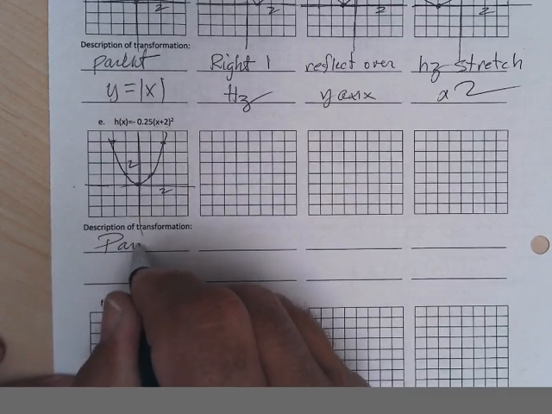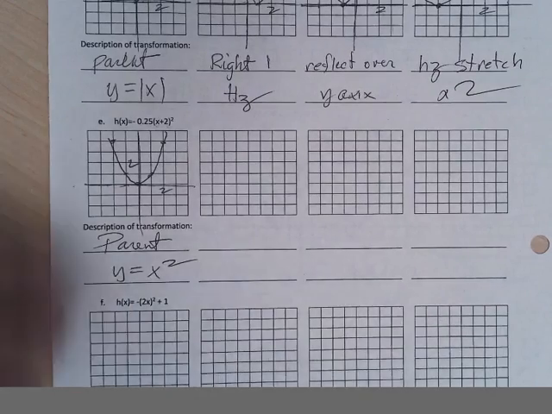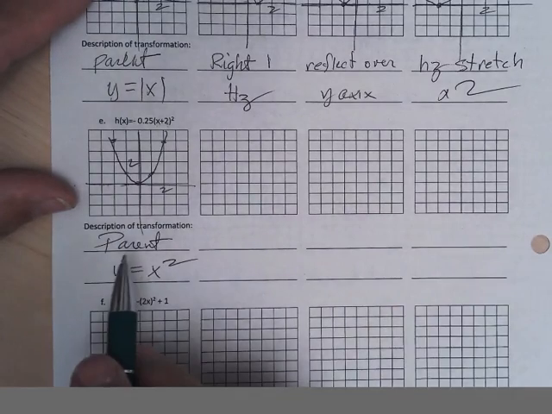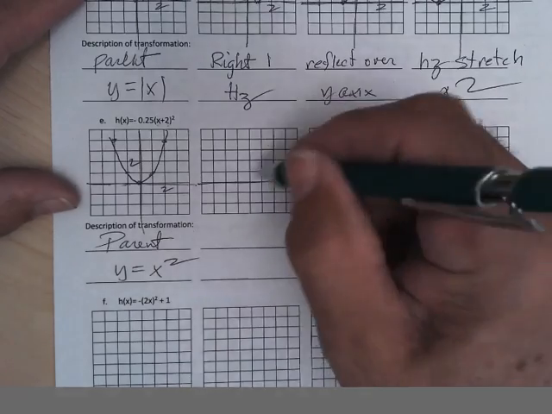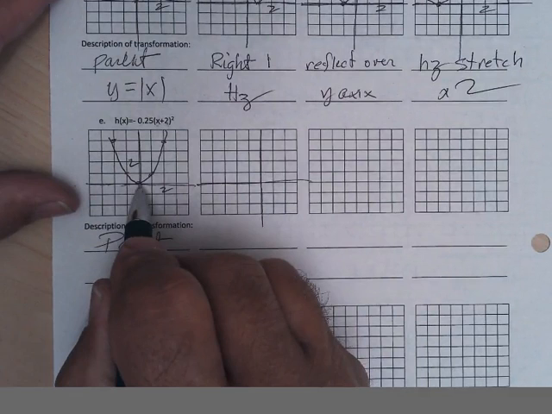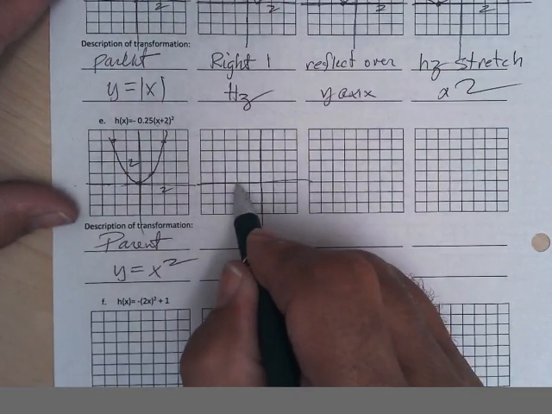Parent is y equals x squared. Inside, plus 2 on the x is the only thing, so I have to do the opposite, minus 2 on the x. So if I move this over a little bit, the x gets 2 taken away from it. So instead of 0, 0, it's minus 2, 0.